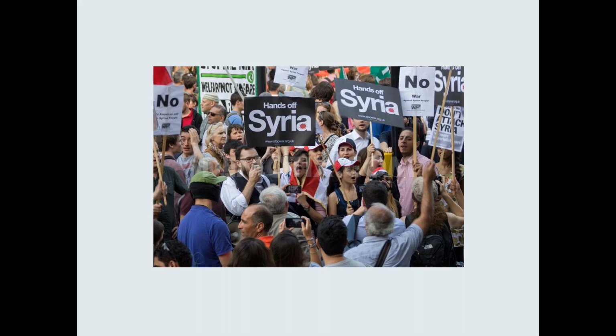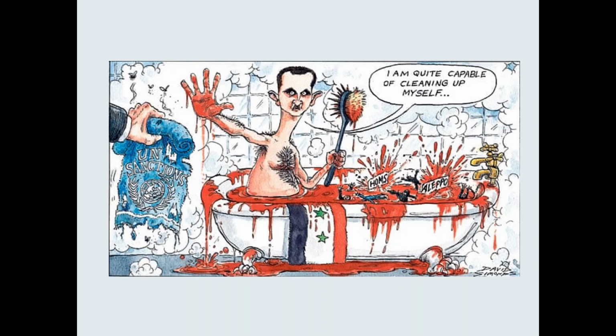Likewise, you have this cartoon here, with a depiction of President Assad literally in a bloodbath, which is the country of Syria under his tenure in the last 8 years, the cartoonist would suggest. What he's saying here is, I'm quite capable of cleaning up myself. Somebody is holding out UN sanctions.